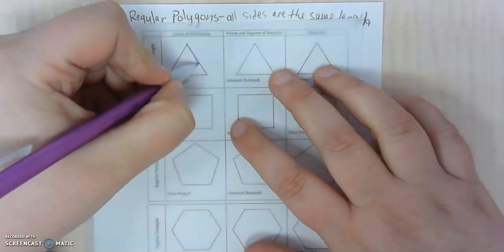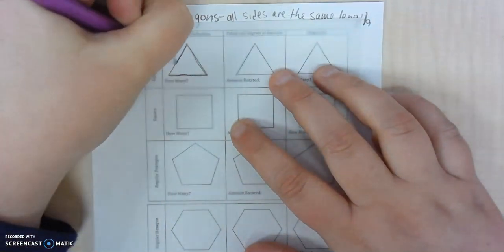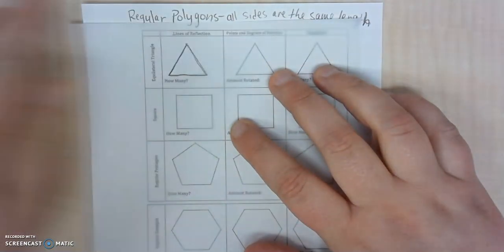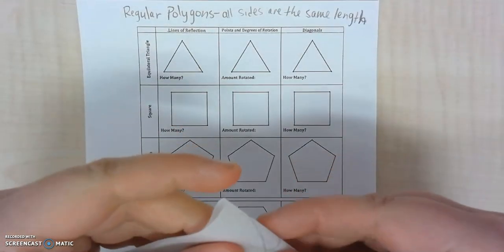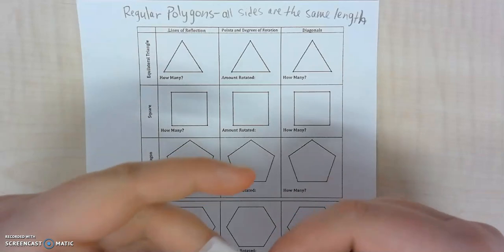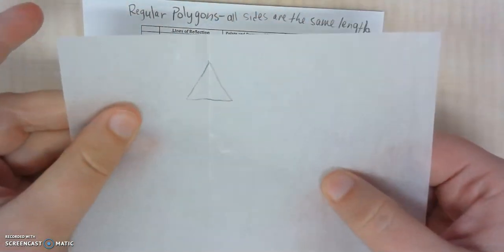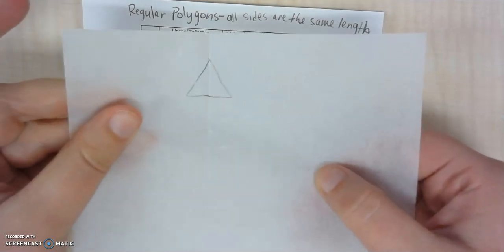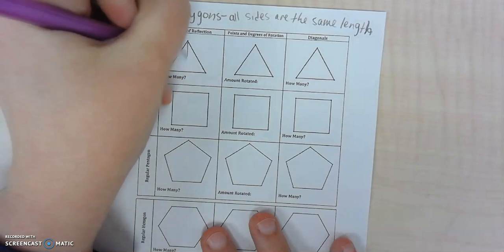So I'm going to go ahead and draw my triangle, and it seems pretty obvious to me that if I fold like so, oh look at that, it perfectly landed right on top of itself there. So that would be a line of reflection.